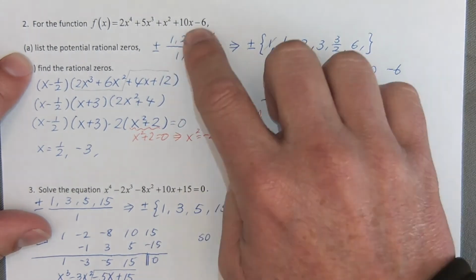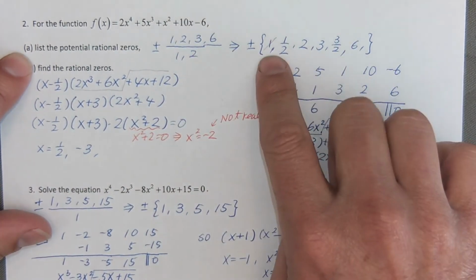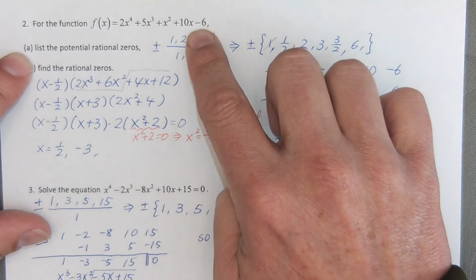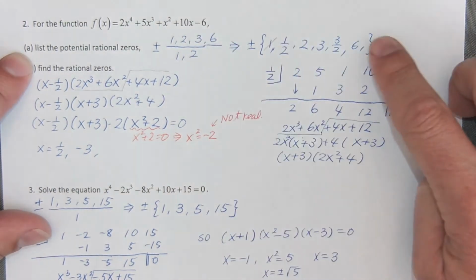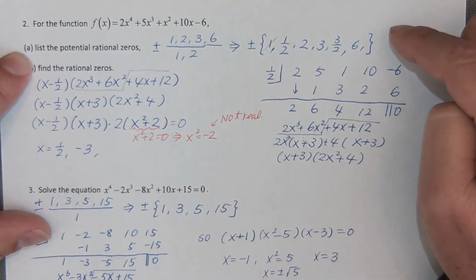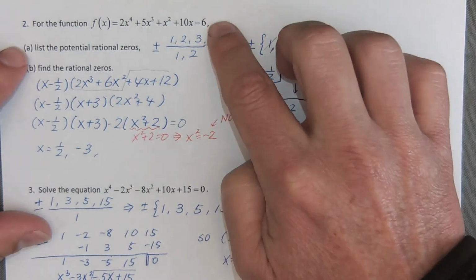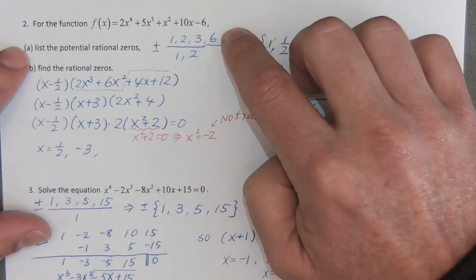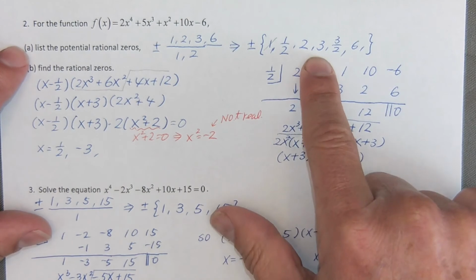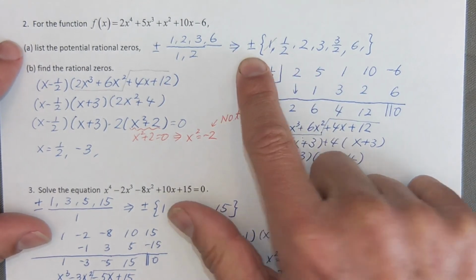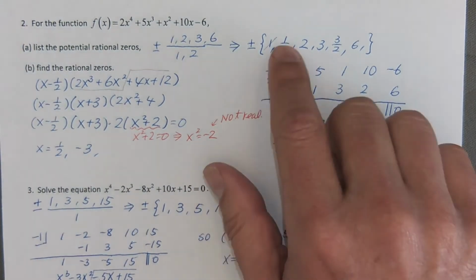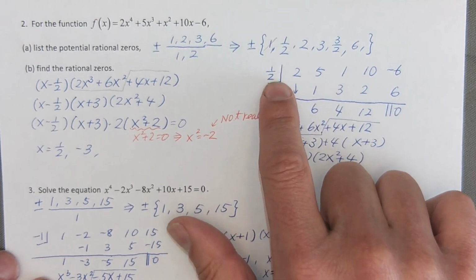2 over 1, 2 over 2, that's 1 again, so we don't redo it. 3 over 1, 3 over 2, and 6 over 1 is 6, and then 6 over 2 is 3 again, so we're not going to relist it. Remember, it's plus or minus all of them. So what you would need to do is go through synthetic division with 1.